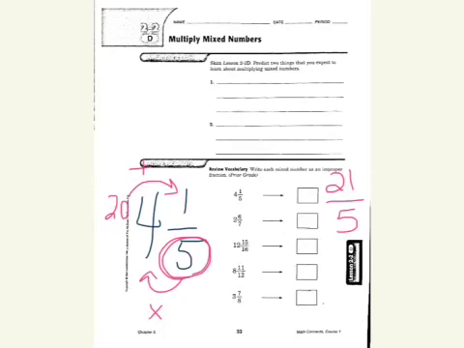We did that by multiplying 5 times 4, which gave us 20, and then we added the numerator that we had in our mixed number, which in this case was 1, so 20 plus 1 gave us 21. Our denominator just moved over to 21 over 5. You're going to do that with the rest of these and practice changing those mixed numbers into improper fractions, which will help when we lead into tomorrow's lesson, because that's one of the first steps when we multiply mixed numbers.